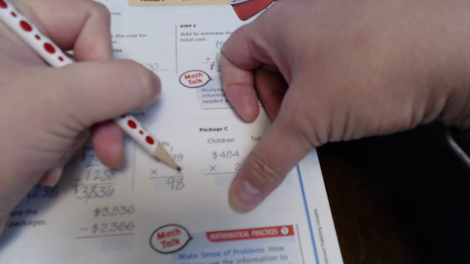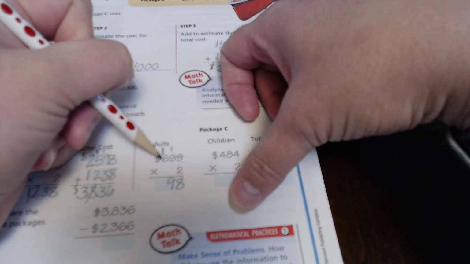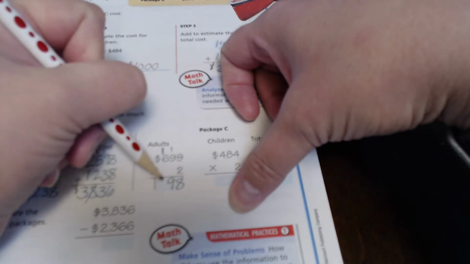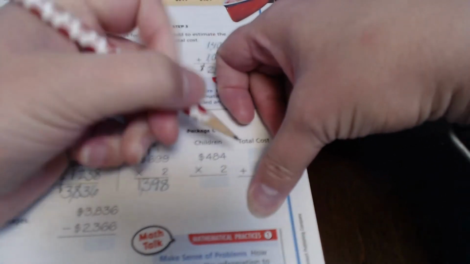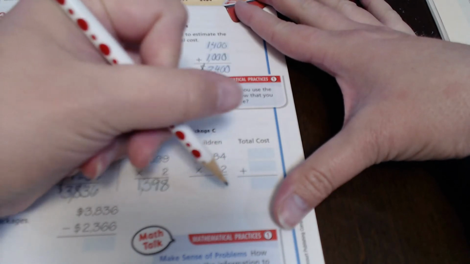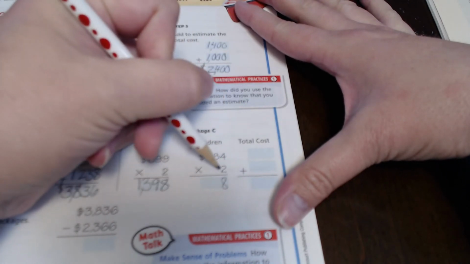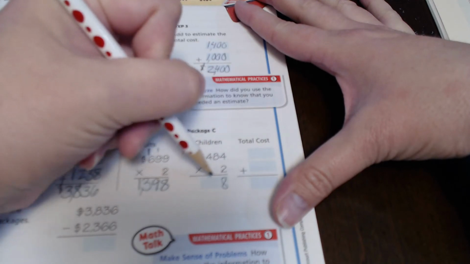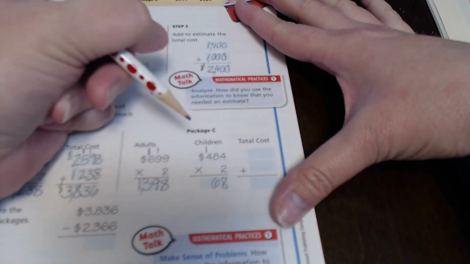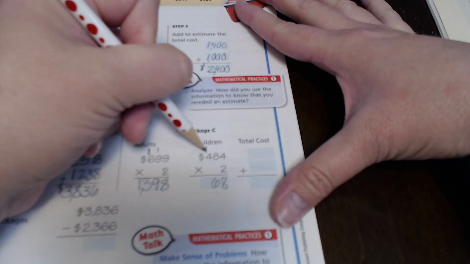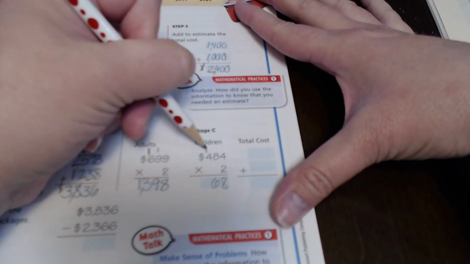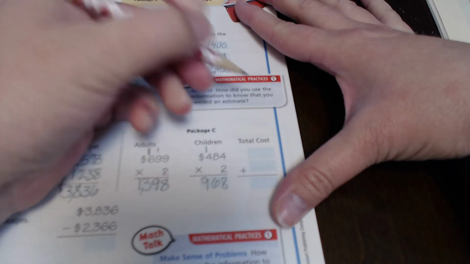Regroup. 2 times 6 is 12 plus 1, 13. 2 times 4 is 8. 2 times 8 is 16. Regroup. I'm sorry. 2 times 4 is 8. Plus 1 is 9.